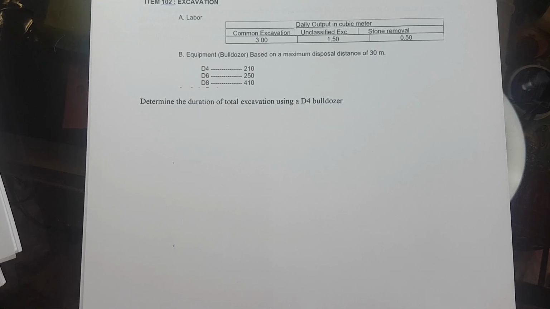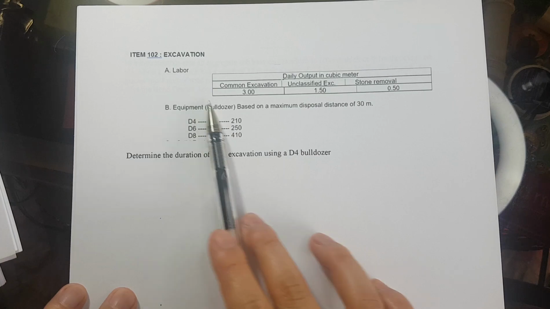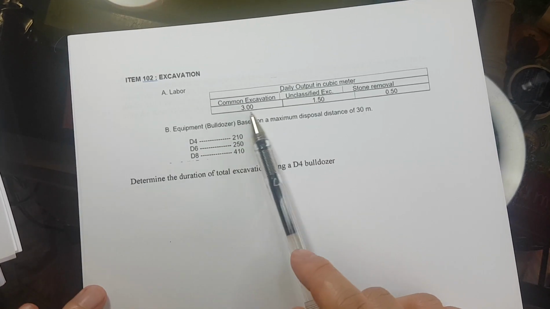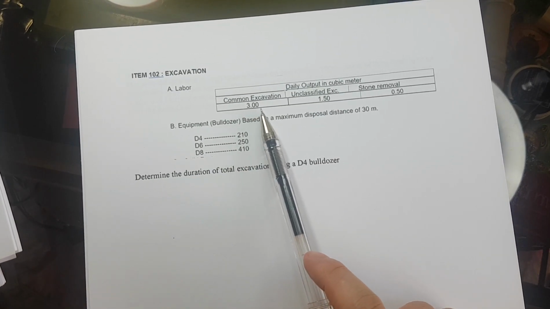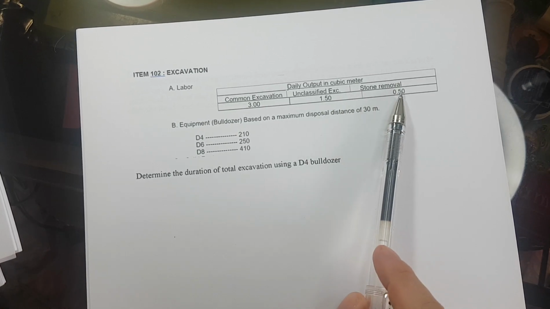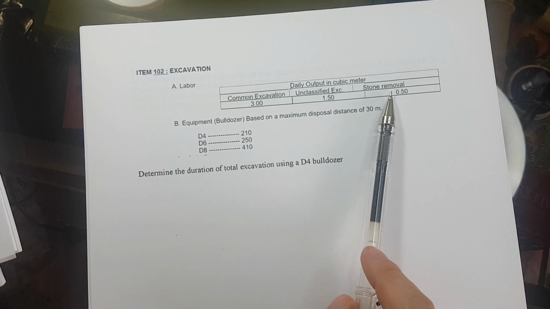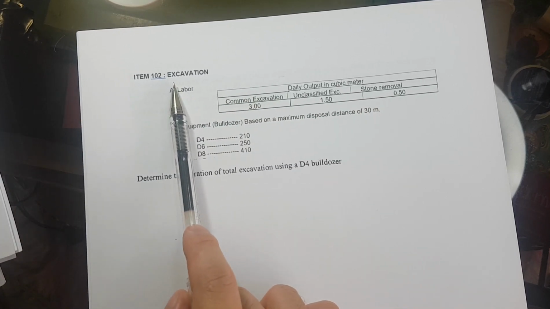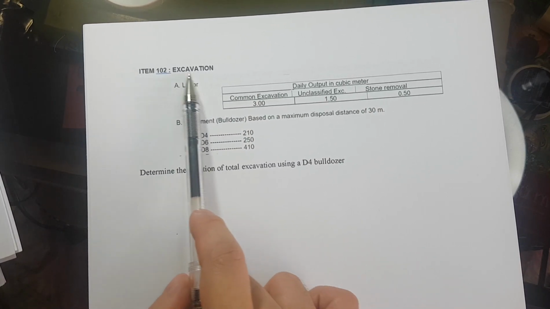Next would be the excavation. Now, for the excavation, we have our daily output here. If it is a common excavation, it is 3 cubic meter. Unclassified excavation, 1.5 cubic meter. And if it is a stone removal, 0.5 cubic meter. But this is for manual or labor.